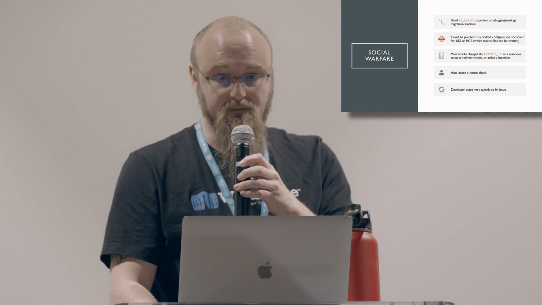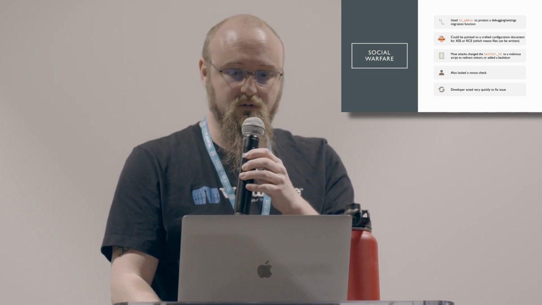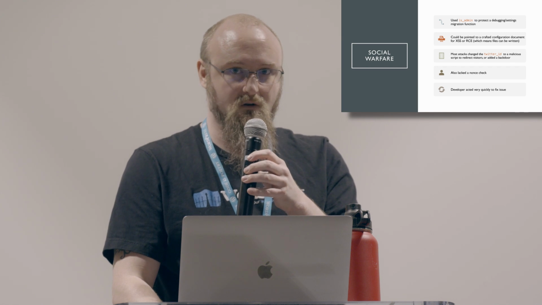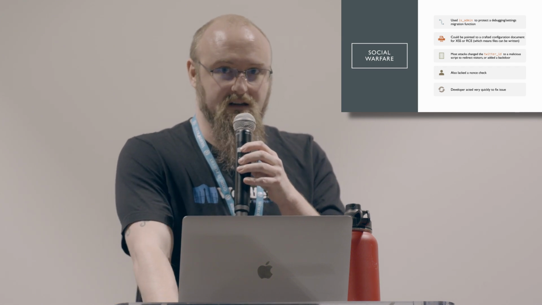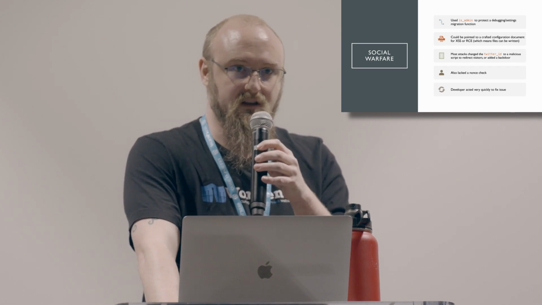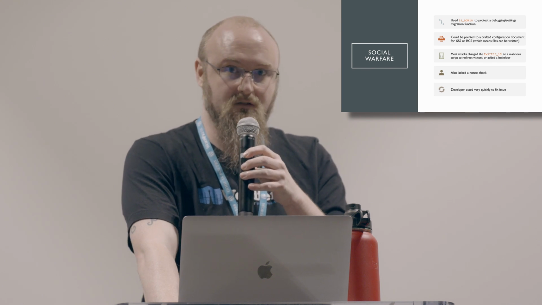And the example I chose for this is the Social Warfare plugin. It used the isAdmin function to protect a debugging and settings migration function. It could be pointed to a crafted configuration document. You could just give it a GET parameter to a URL that you set up ahead of time and stick a malicious script in there or stick some code in there and it would be executed.